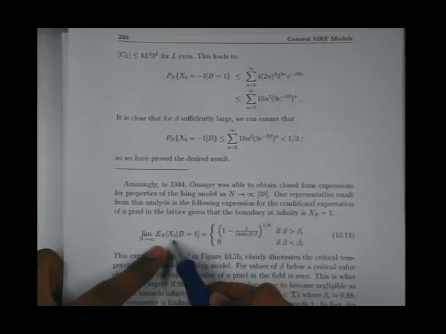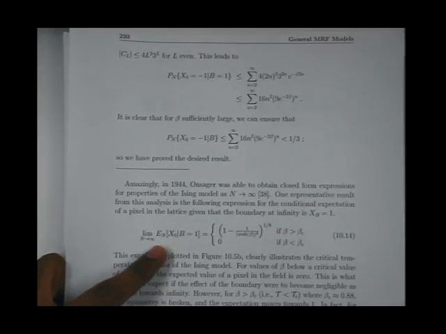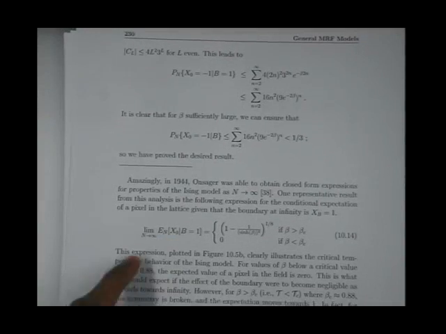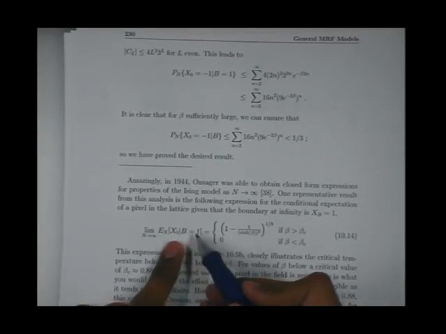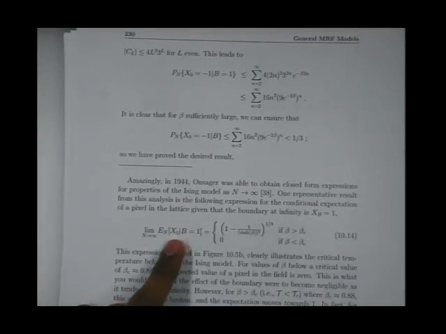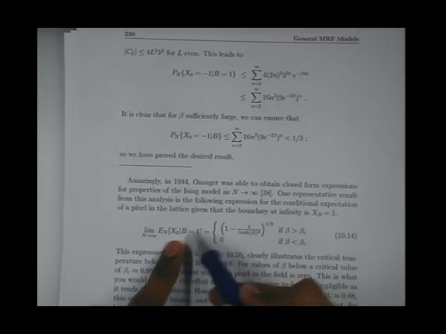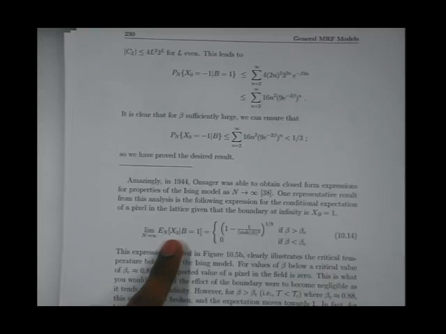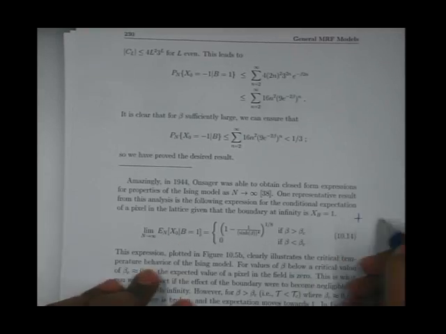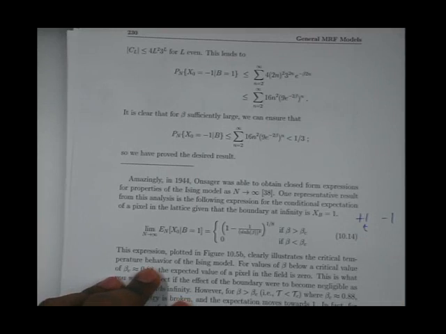And what does it mean if a pixel can take on just 2 values? Remember, we're talking about a material that can take on 2 values, plus and minus 1. If the expected value of that variable is equal to 1, what do you know about the probability distribution? So, right. If a random variable takes on 2 values, plus and minus 1, and you know that the expected value is equal to plus 1, it means the probability of being minus 1 is very close to 0.